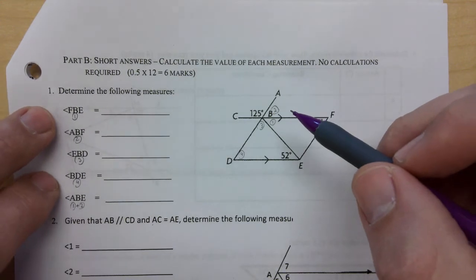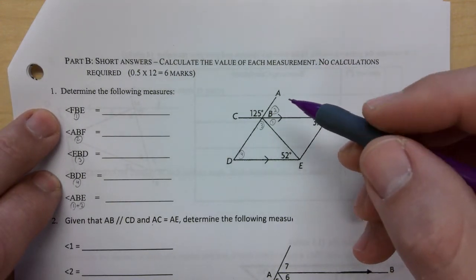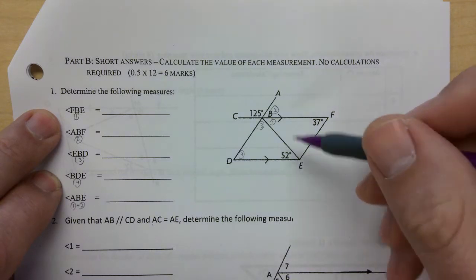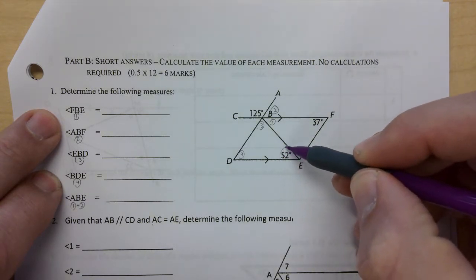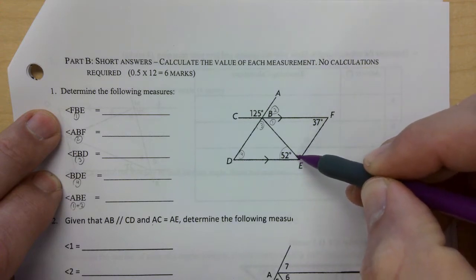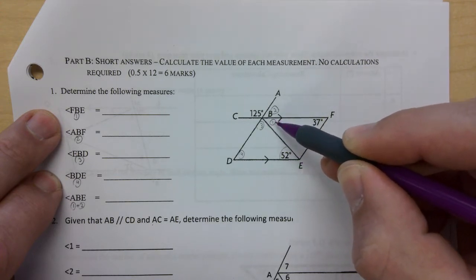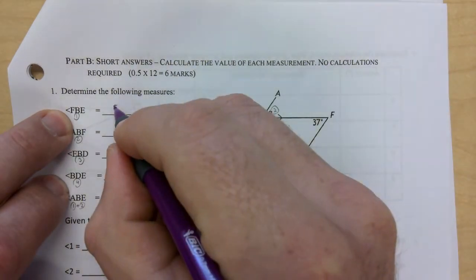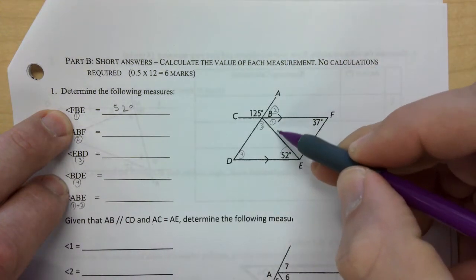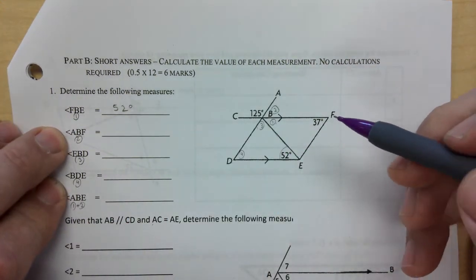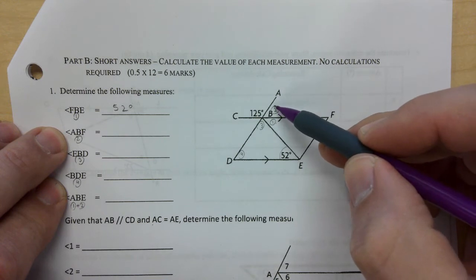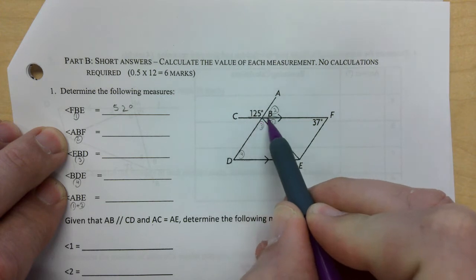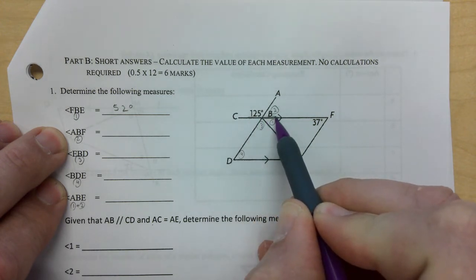Okay, so where you start doesn't really matter, but I know that if this is 52, right, if I travel along this parallel line, that's a transversal and it goes over. So I know that this one here, which I called 1, is 52 degrees. And the reasoning would be alternate interior. I didn't ask for it. The second one here, this angle, which I called number 2, I'm just going to use a straight line property here, right? And that gives me 55.